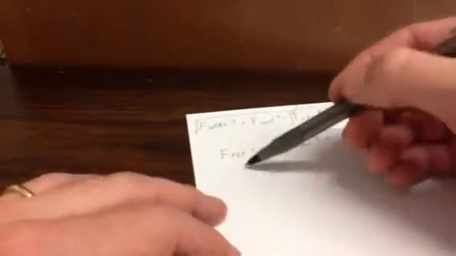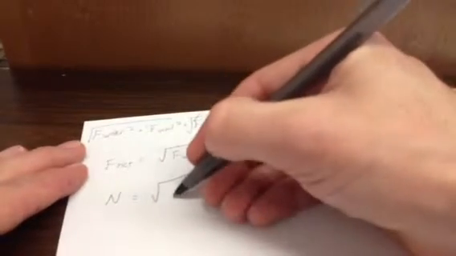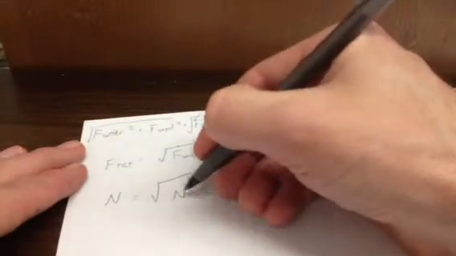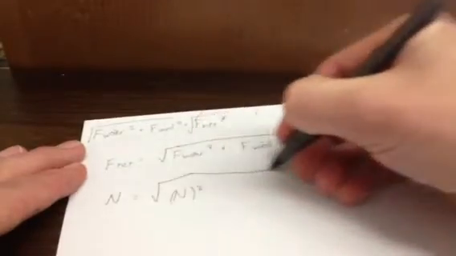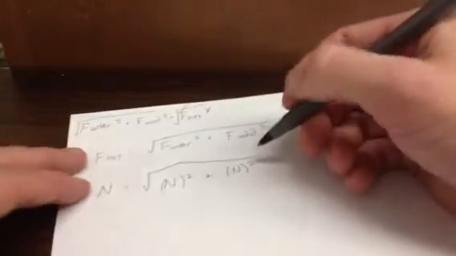Now for unit analysis, let's check out the units we're working with. Now, since our forces of the wind and the water are in newtons, well, guess what? Our net force is also going to be in newtons. So, newtons, our net force, is going to equal the square root of force for water, which is in newtons, that'll be squared, plus the force for wind, that's in newtons, that'll be squared.